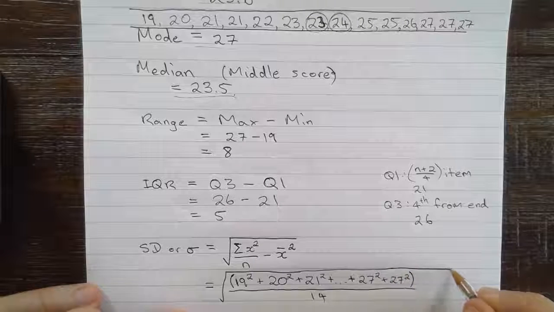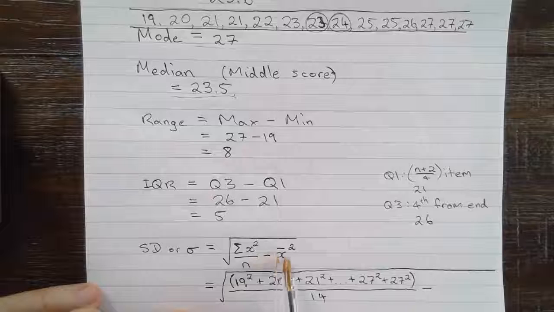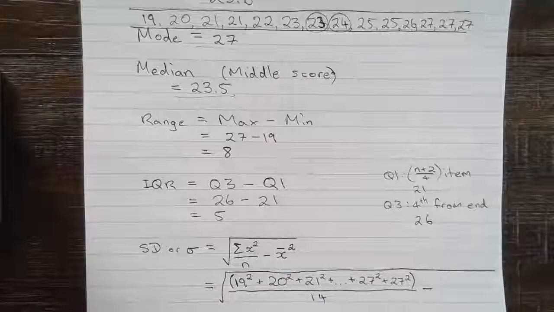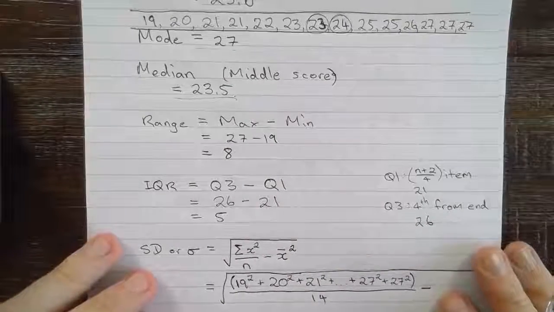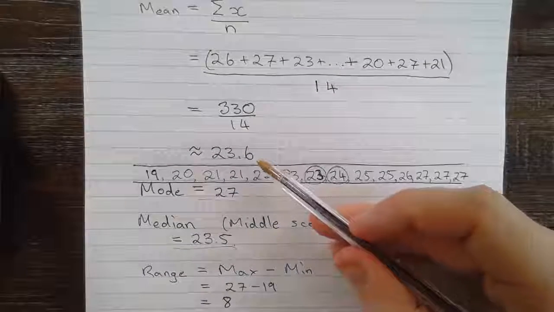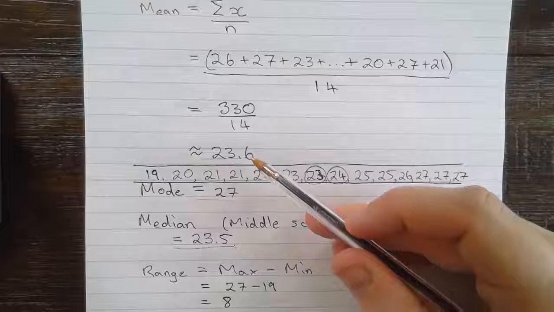Looks like our square root needs to be a little bit longer. We want to take away the x bar. Remember, that's the symbol we use for mean, the average. Well, we want that number squared. Now remember, we calculated the mean earlier. The mean was about 23.6. Now I did a bit of rounding with that from my calculator.